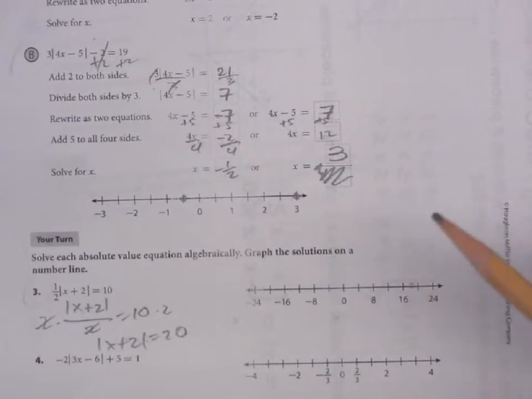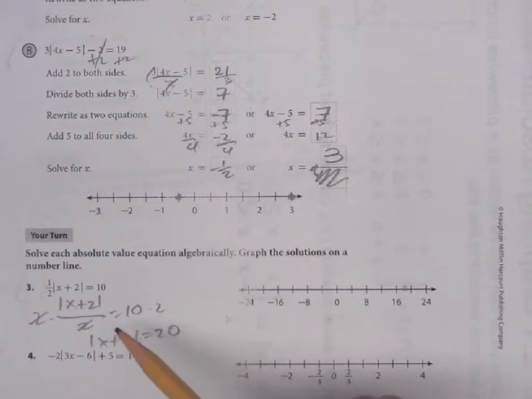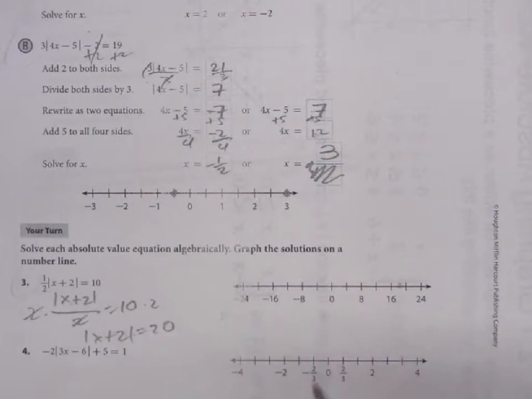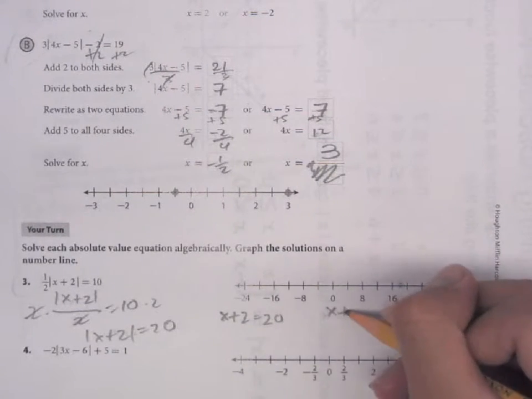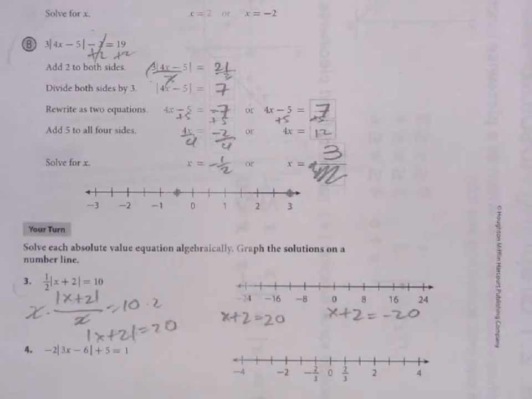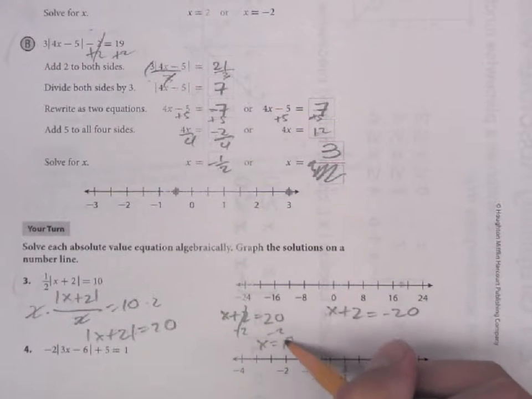Now you want to consider two cases. So if the absolute value is a positive number, set this inside equal to a positive and negative number that it is equal to. So this is x plus 2 equals 20. x plus 2 equals negative 20. Solve for x. x equals 18.